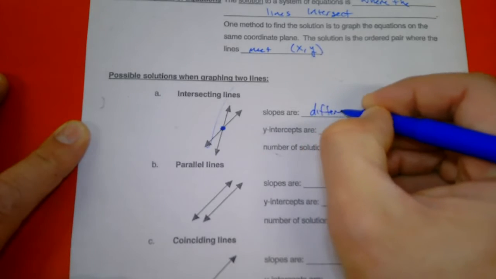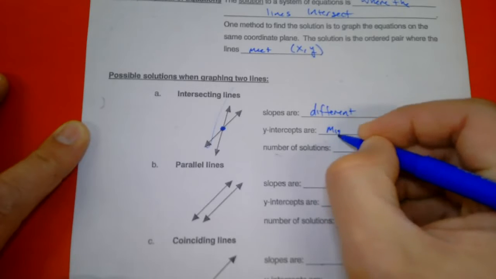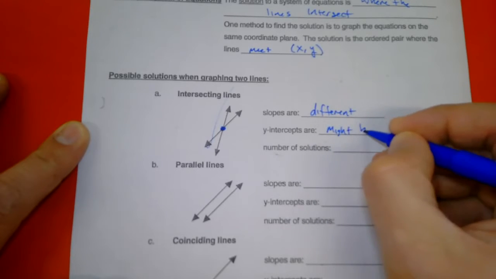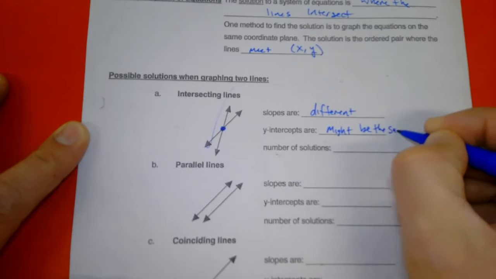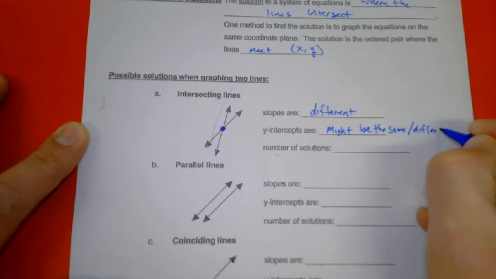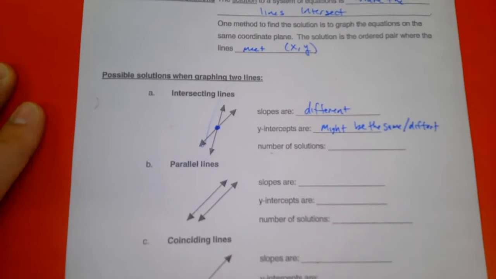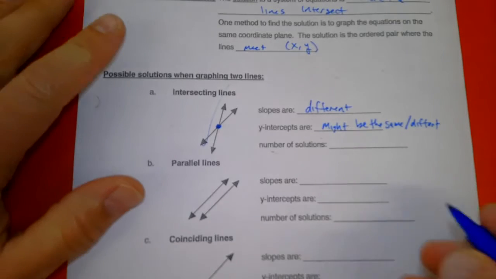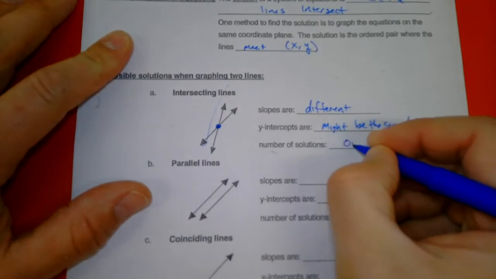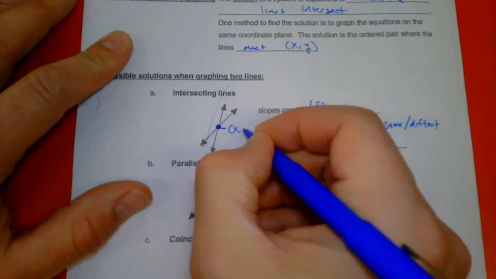Different slope. The y-intercepts might be the same. They could be different. It just kind of depends. If they intersect at the same y-intercept, then they'll be the same. And if they intersect somewhere else other than a y-intercept, they will be different. And for the number of solutions, we're only going to find one. We're going to find that intersection right here at x comma y.